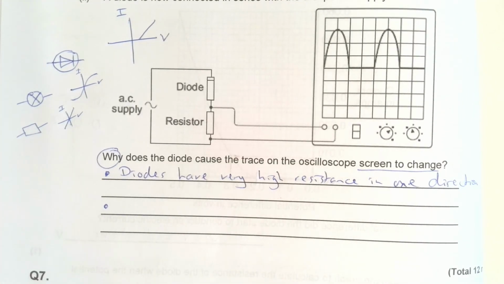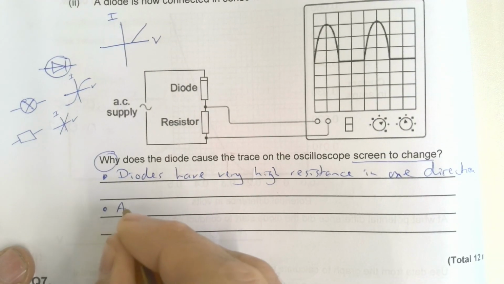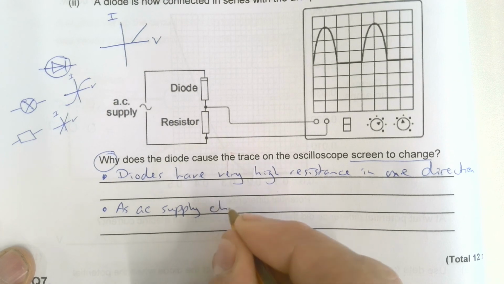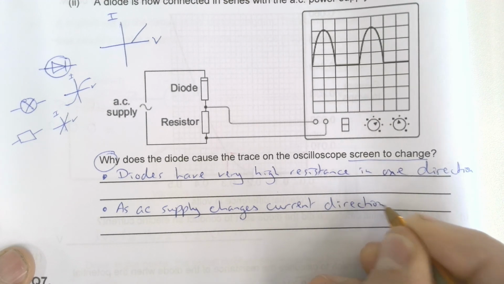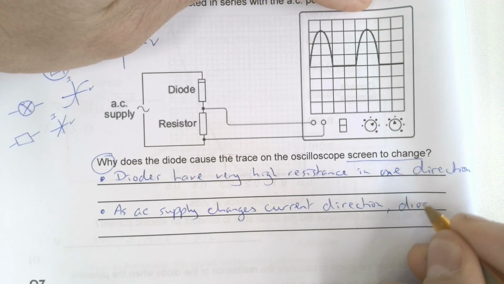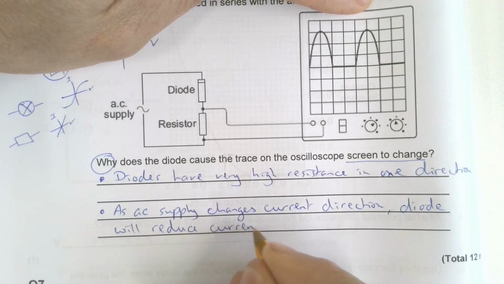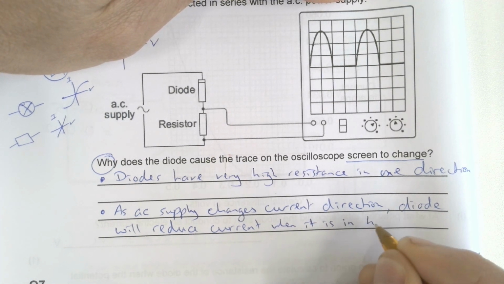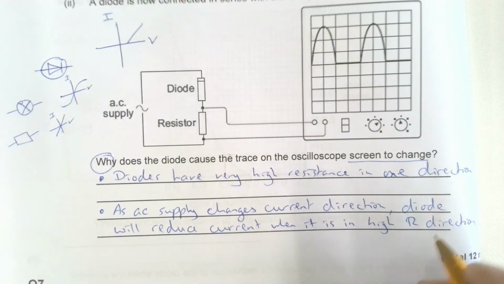Because it has a very high resistance in one direction, as the AC supply changes current direction, the diode will reduce current when it is in the high resistance direction.